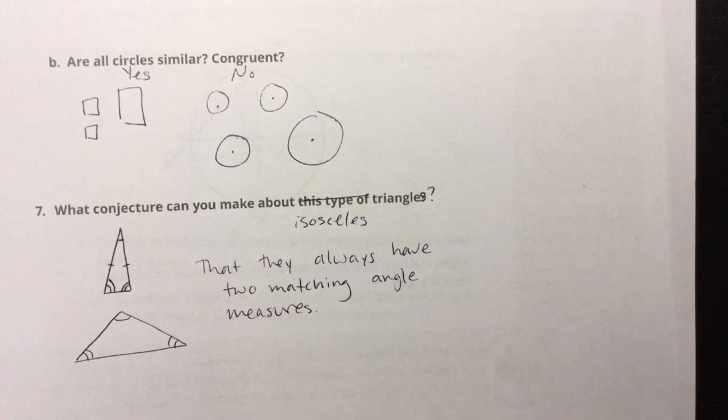There you go, ladies and gents. That is activity 1.1 of topic 2, packet 1, or lesson 1.